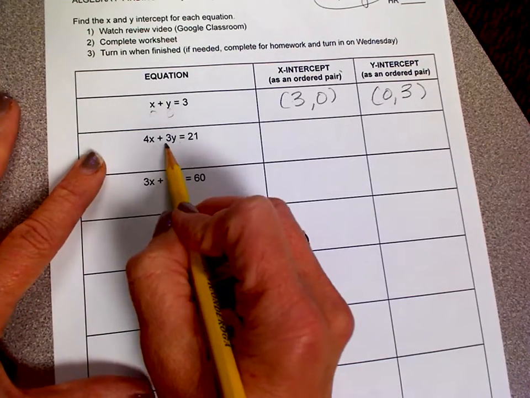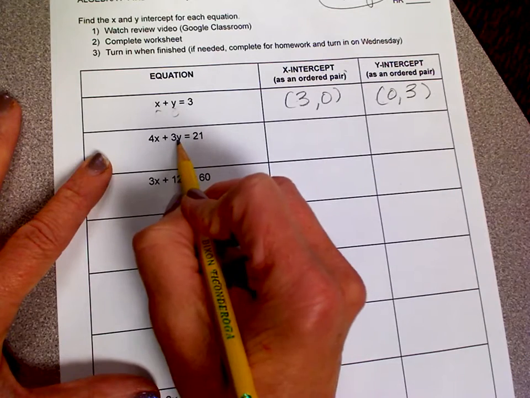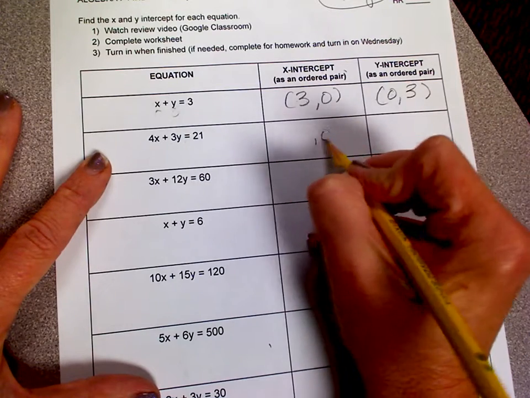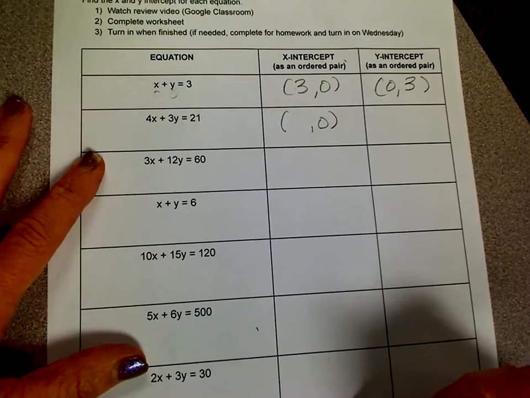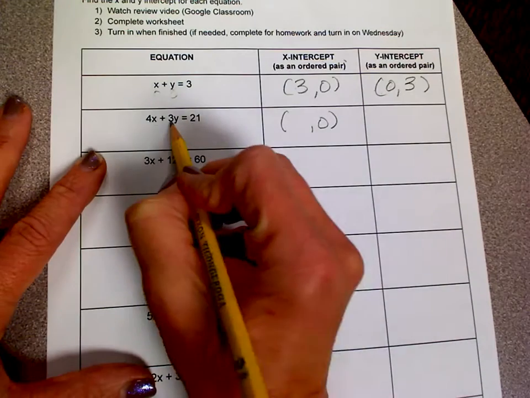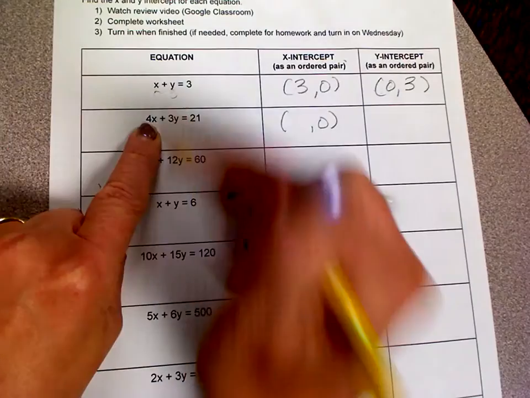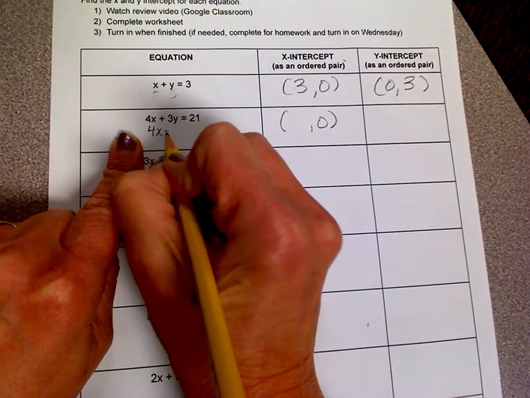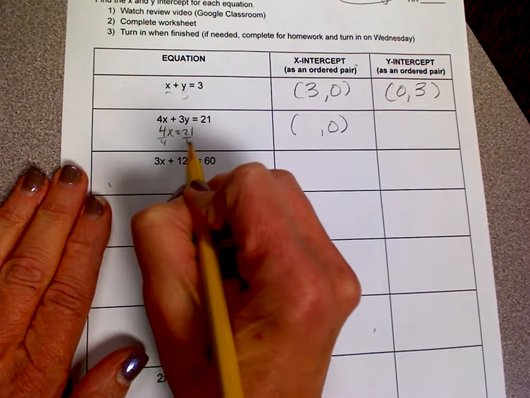So now this one, we want to find the x and y intercepts. So again, for the x-intercept, the y value is 0. I'll tell you, this whole column, you better have zeros in the y value the entire time. The y-intercept, you better have zeros in the x value the whole time. Now, when y is 0, what does x have to be in order to have 4x equals 21? Well, that doesn't come out to a whole number, but that's okay.